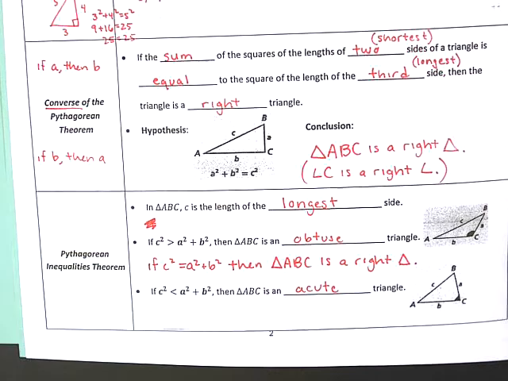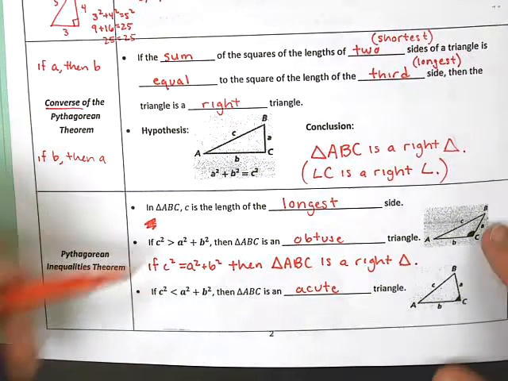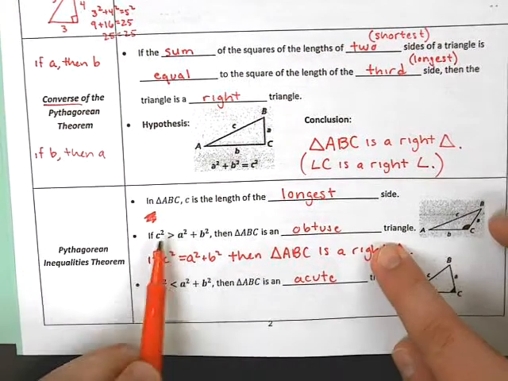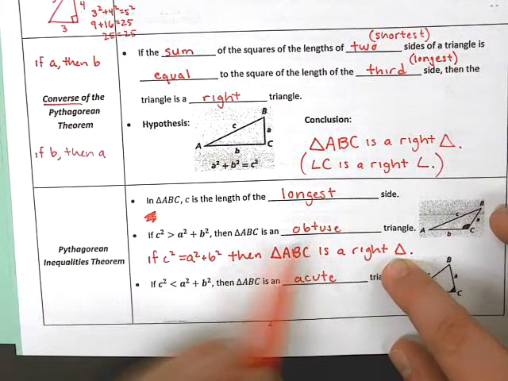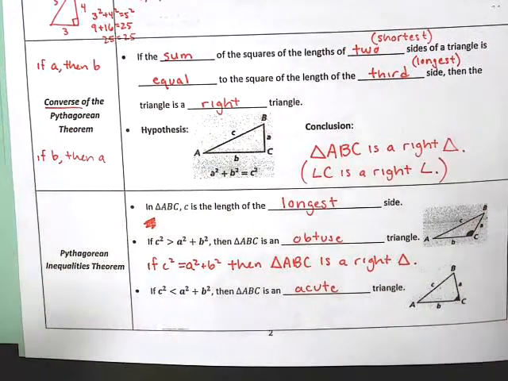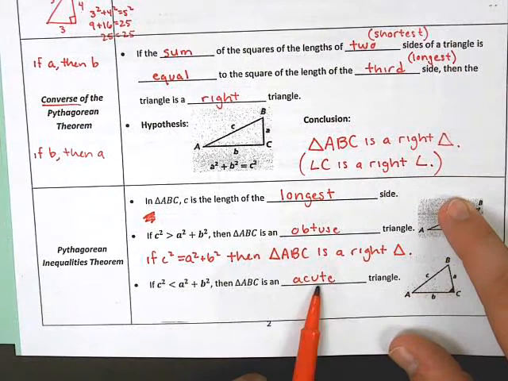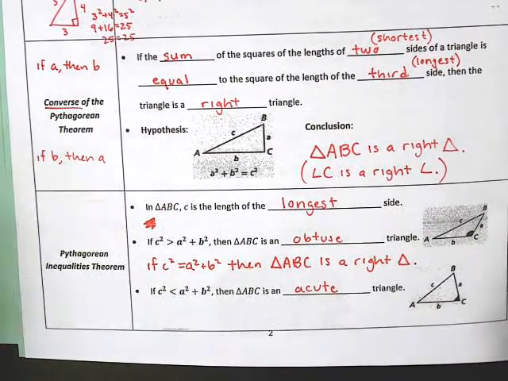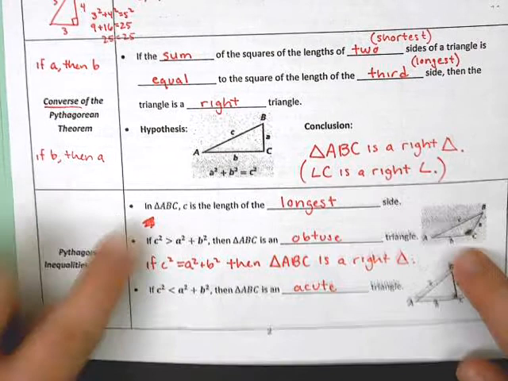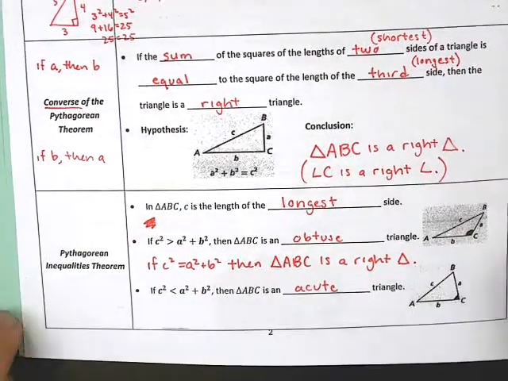Alright? So again, I put C squared out in front because now I see my greater than sign and I just think obtuse because it's bigger, and obtuse is bigger than 90. I see less than for acute. If you flip it, it works the same way. You just have to remember that all of your inequality symbols will be switched.